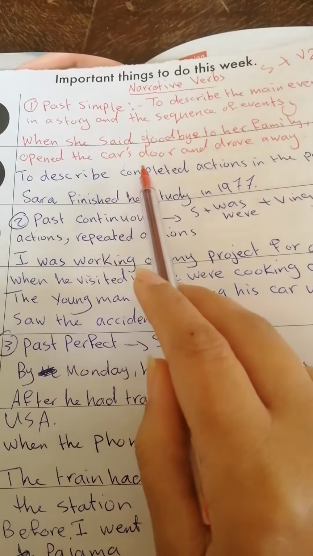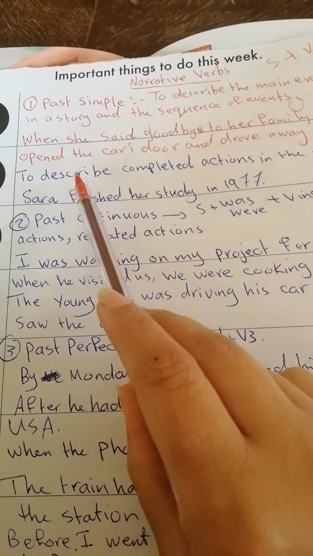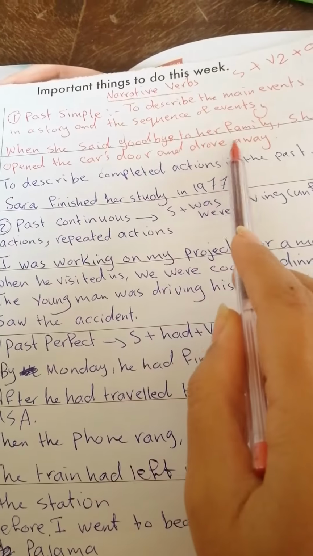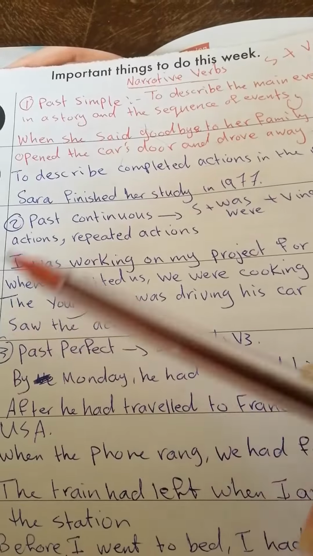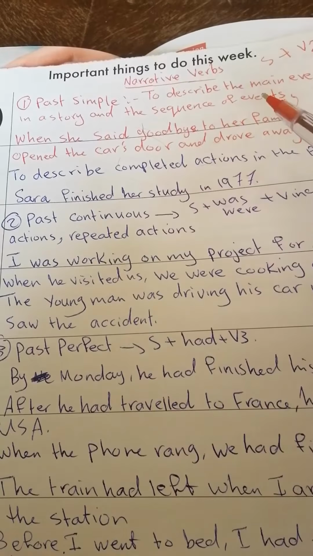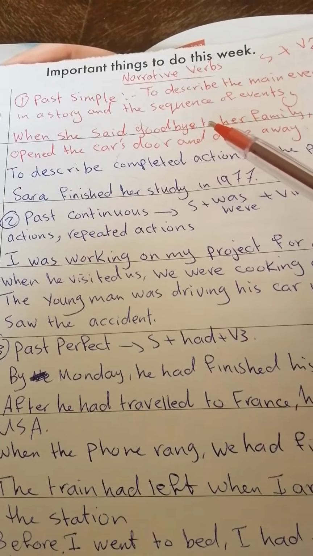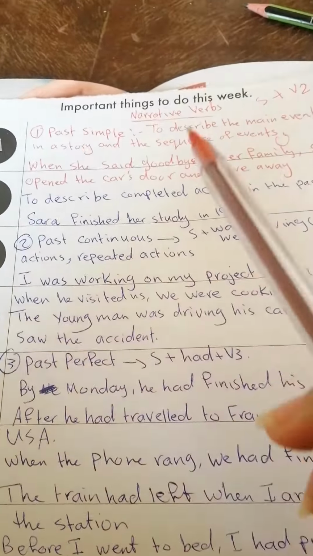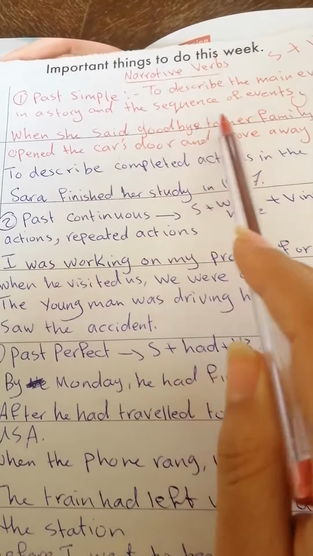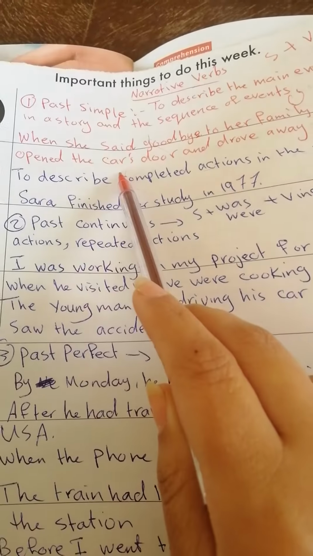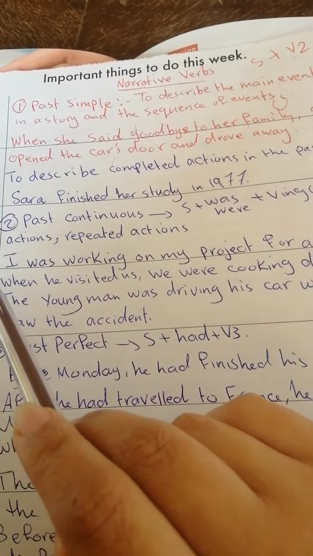She opened the car's door. She opened the car's door and drove away. So can you see the sequence of her activities, of her actions? And these actions are main events in the story. When she said goodbye, she opened the door and drove away.